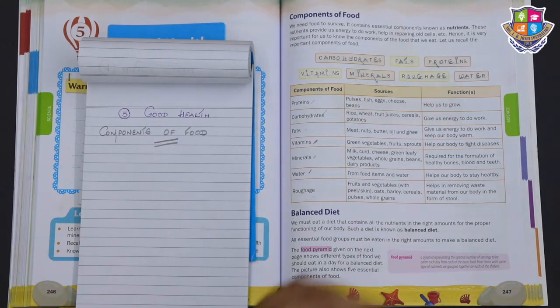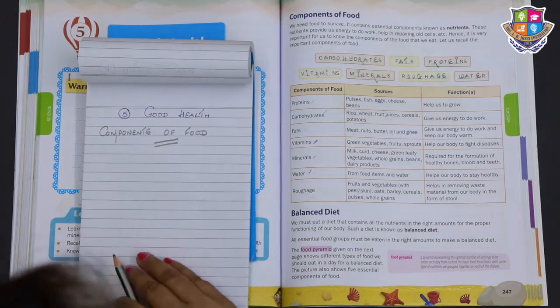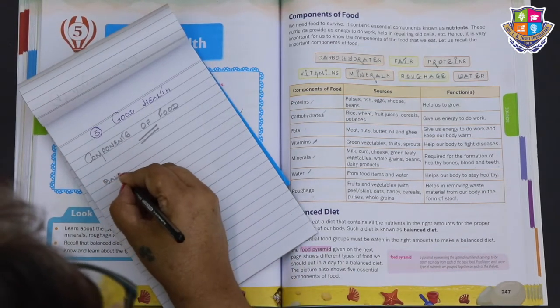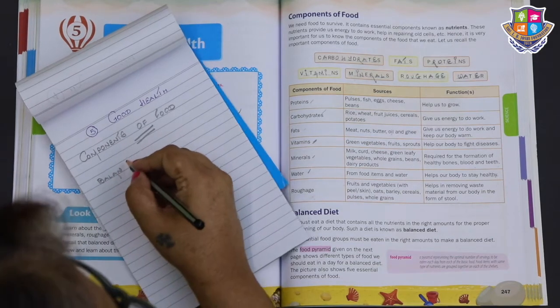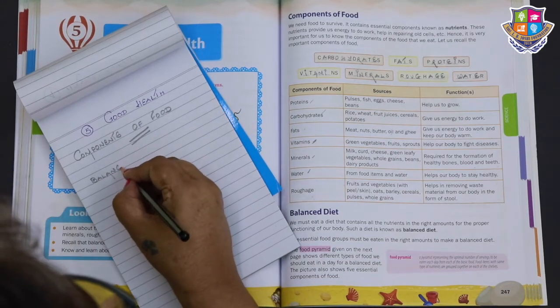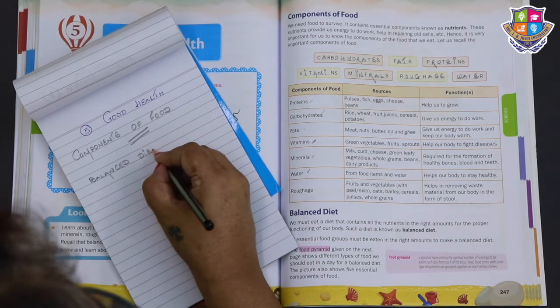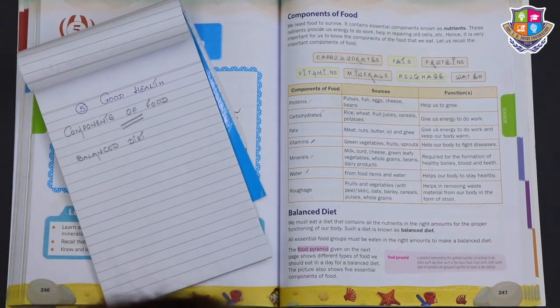Okay, we finished with the components of food, and next we have the balanced diet, my dear children. Did you enjoy the components of food? Okay, I thoroughly enjoyed explaining it to you. All right, next we have the balanced diet.